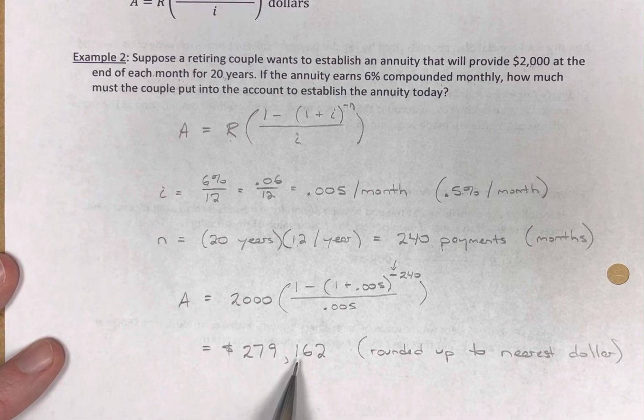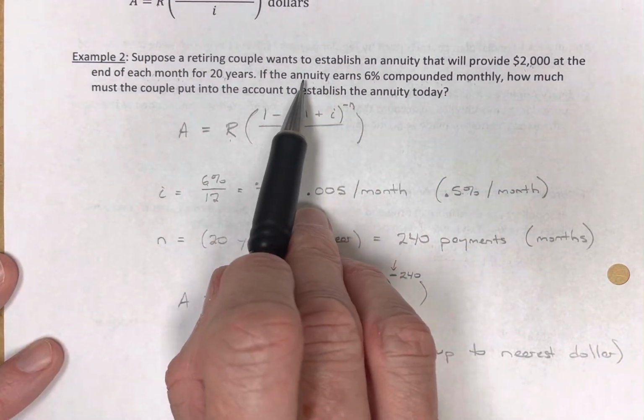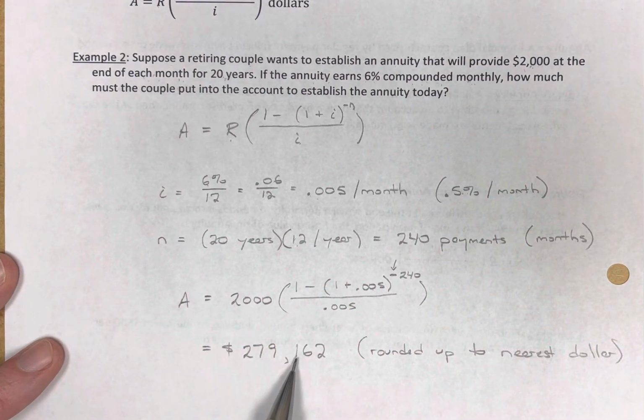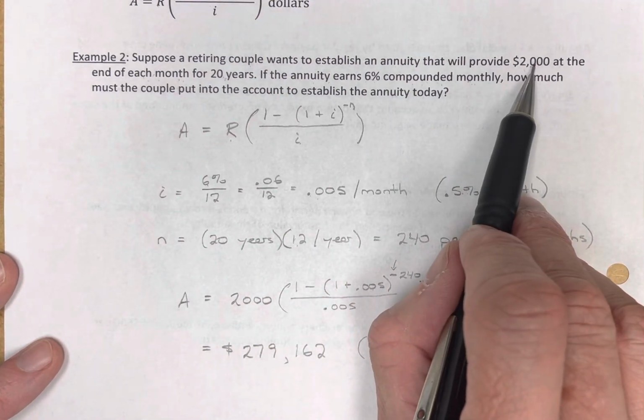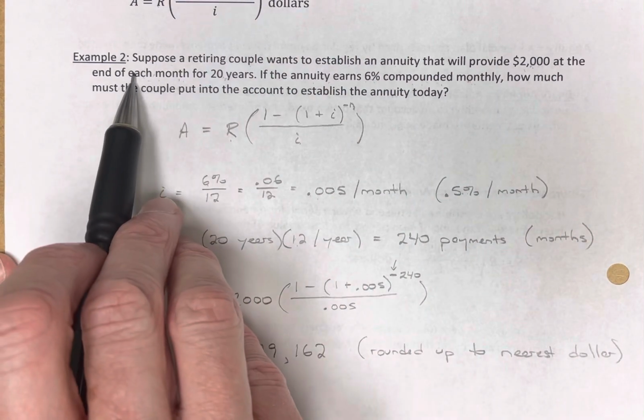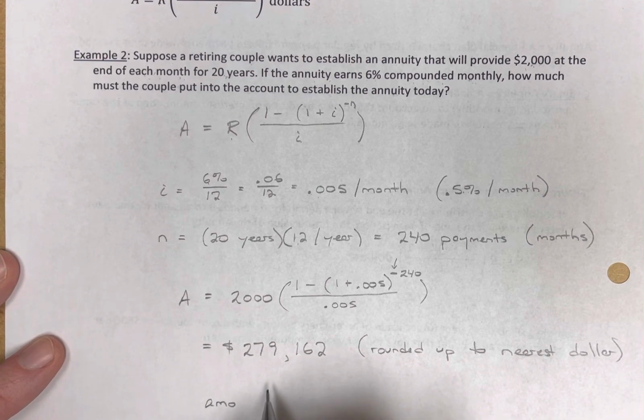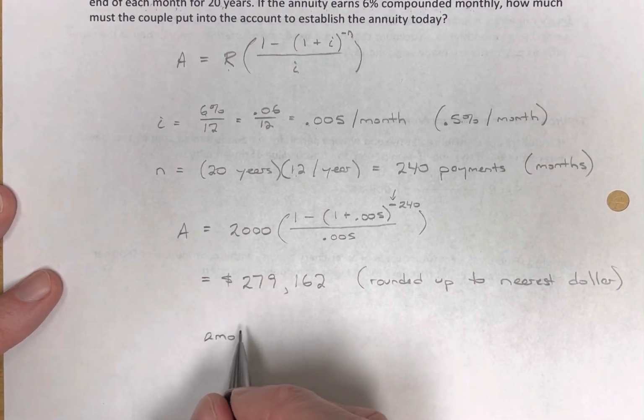They need to put this much away today. This amount is the present value. They put that amount into an annuity that earns 6% compounded monthly, and that will give them $2,000 at the end of every month over a 20-year period. So this amount is the amount, hope you can see that.